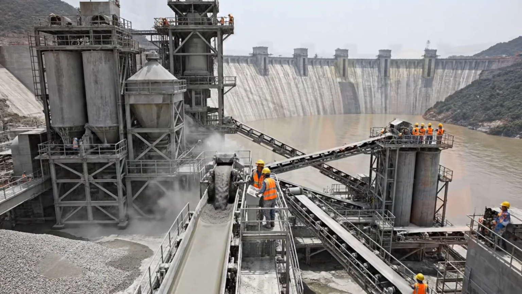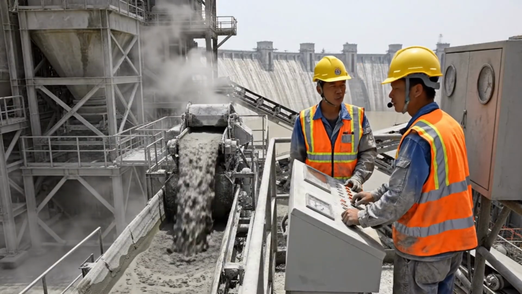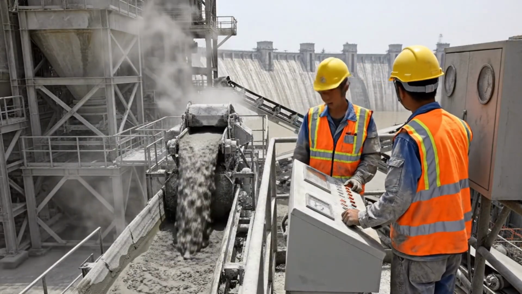We need more aggregate in the next batch. Adjust the input. Copy that. Increasing aggregate feed.